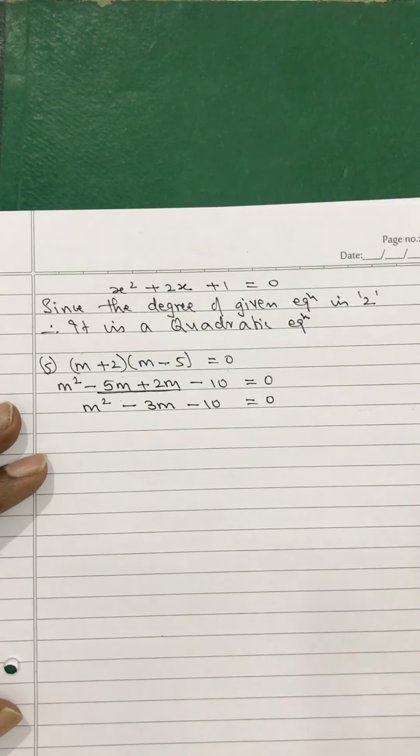Now again the same thing, comparing with ax square plus bx plus c is equal to 0. I'll get a is equal to what? A is the coefficient of x square, 1. Right? Are you able to see this?